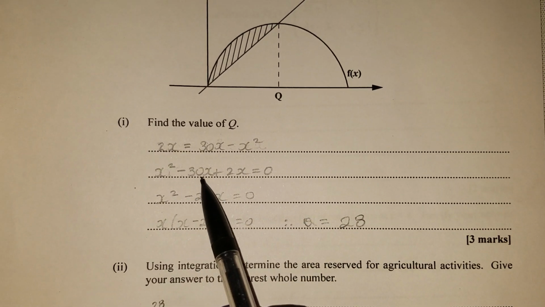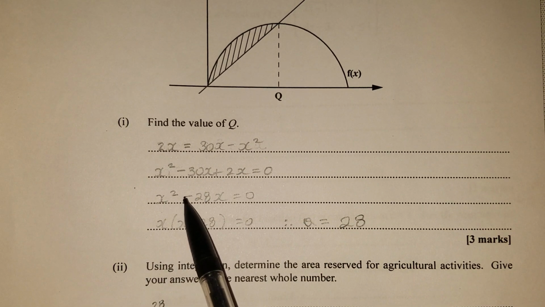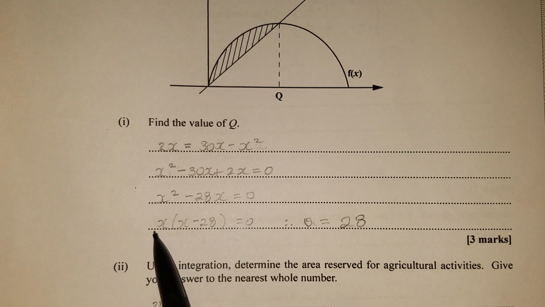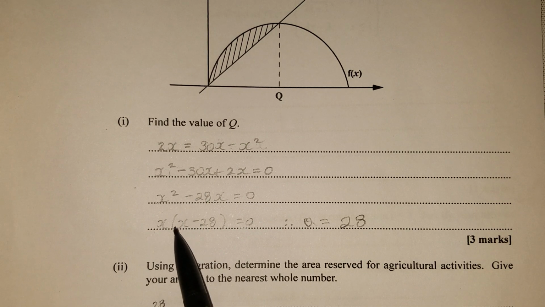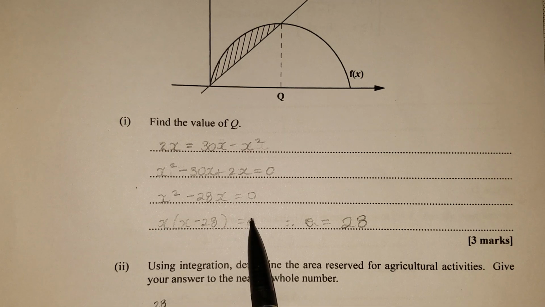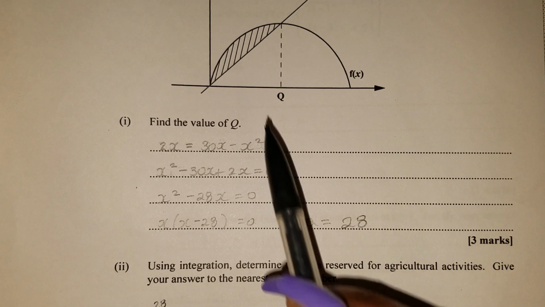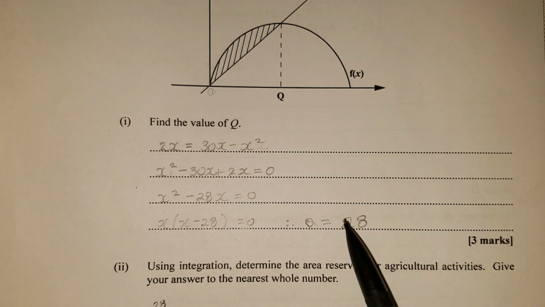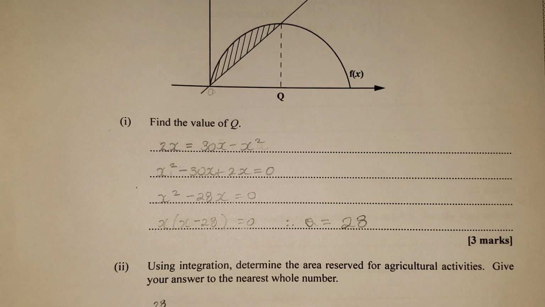So now minus 30x plus 2x is a negative 28x. We factor out what's common, which is an x, to be left with x minus 28. So when each factor is equated to 0, we get x equals 0 and x equals 28. Since we already have the value 0, then q has to be 28.